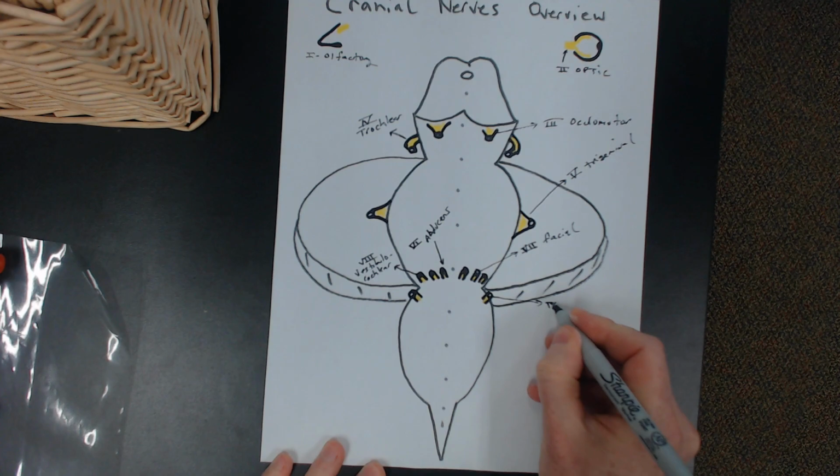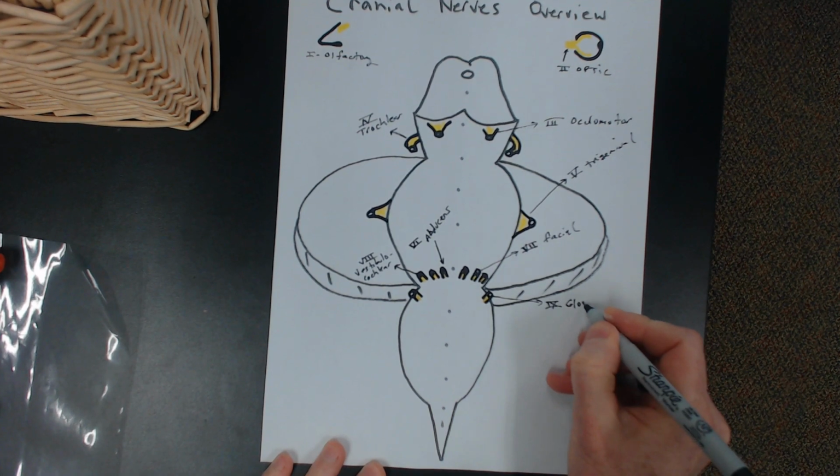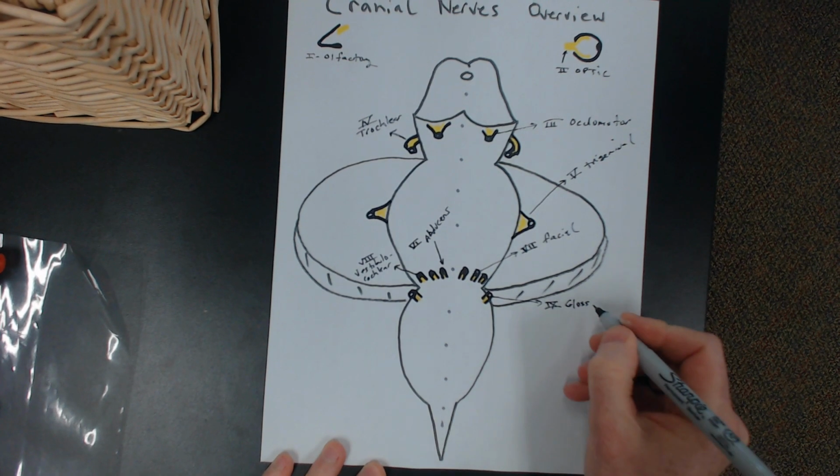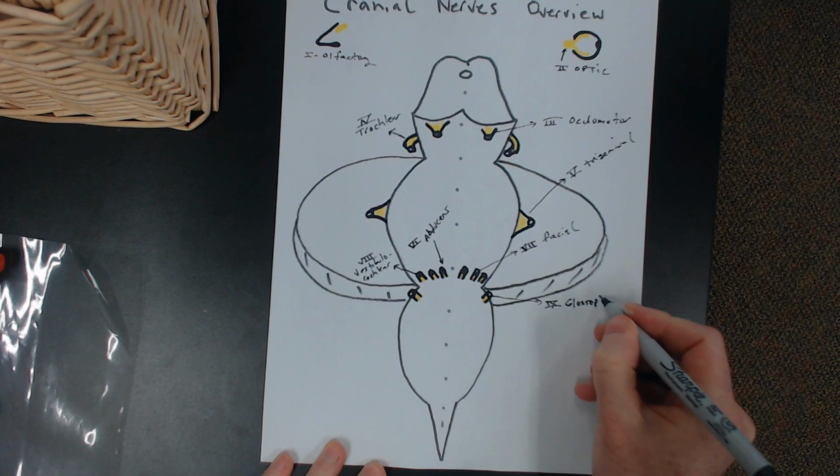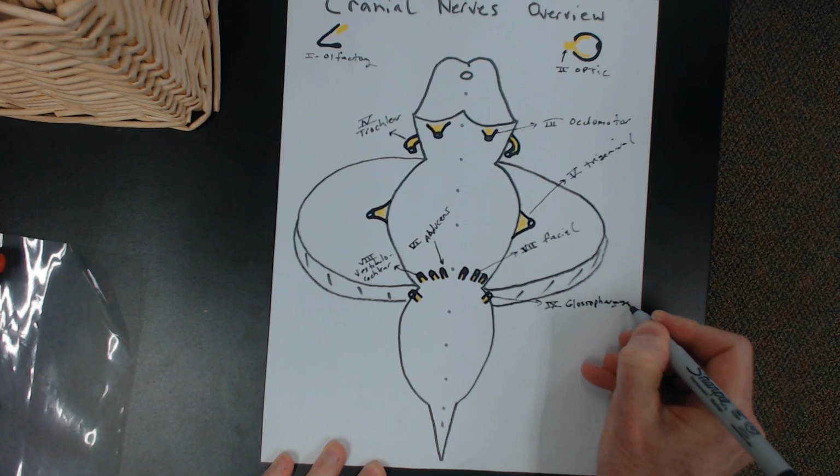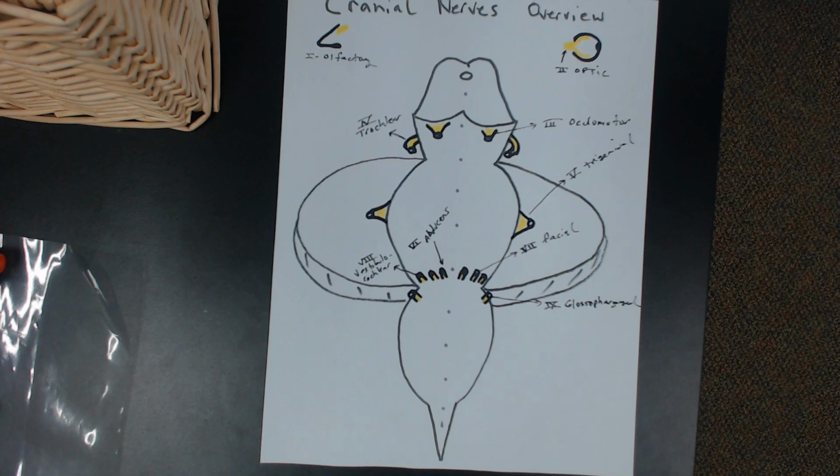Gloss. Pharyngeal. Okay, cranial nerve number 9, the first one you see coming out of the medulla, is your glossopharyngeal.